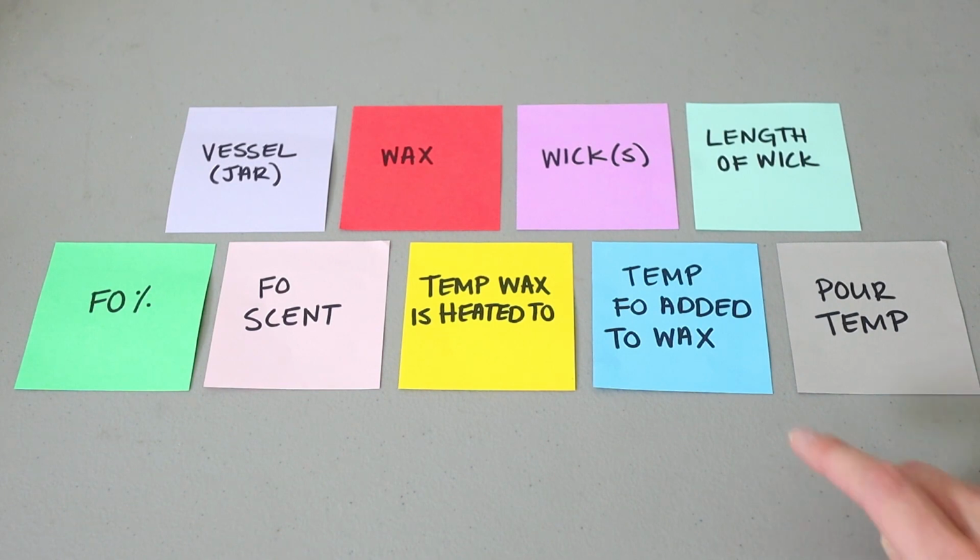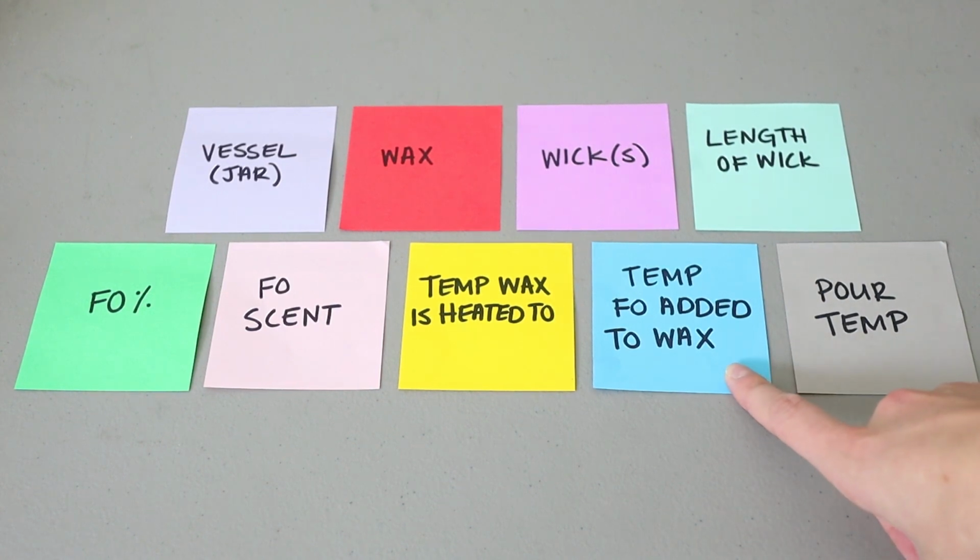So that would be the first thing that I would change, or just make sure that you're already doing prior to making any other changes to any of the variables. So just make sure that you're adding in your fragrance oil at least 185 to 190 degrees Fahrenheit.